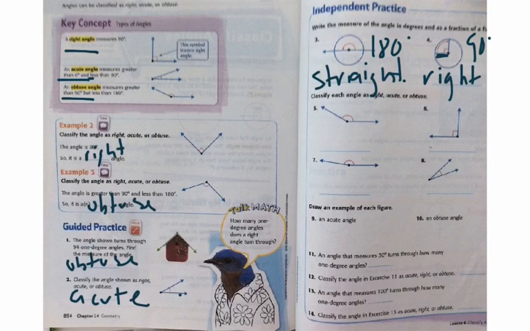Now I need you guys to continue finishing pages 895 and 896 in your books, and then you're going to go to Seesaw and classify some angles that are given to you as obtuse, acute, right, or straight.